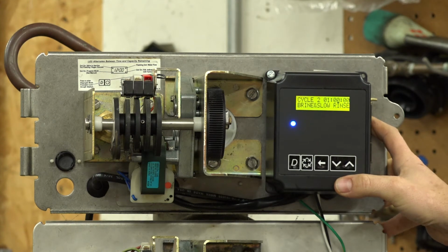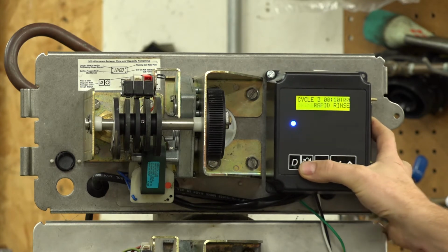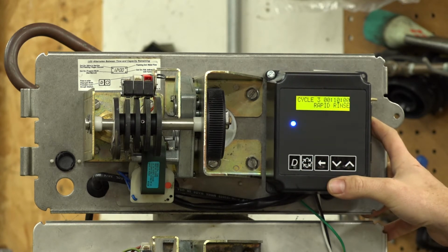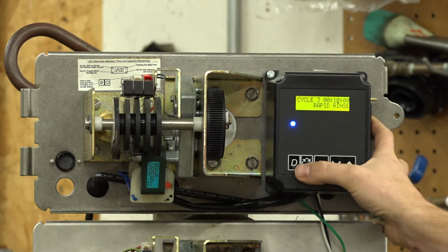Here's a brine draw slow rinse. Again, depending on the size of the unit, you're going to select the time. Right now it's set for an hour, and that's fine. And you have your rapid rinse. Right now it's set at 10 minutes. Again, totally adjustable, depending if you want more or less fast rinse time.